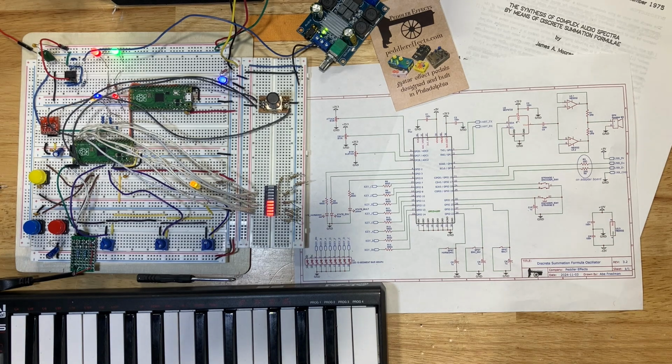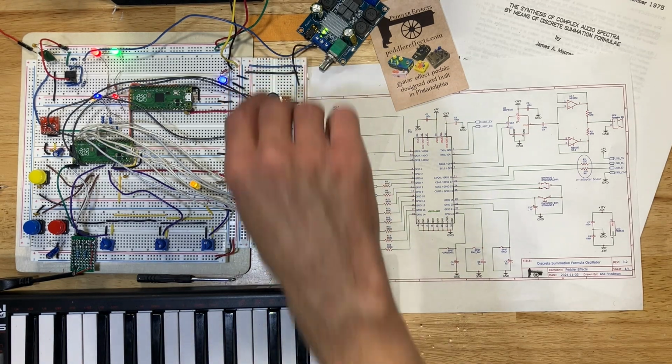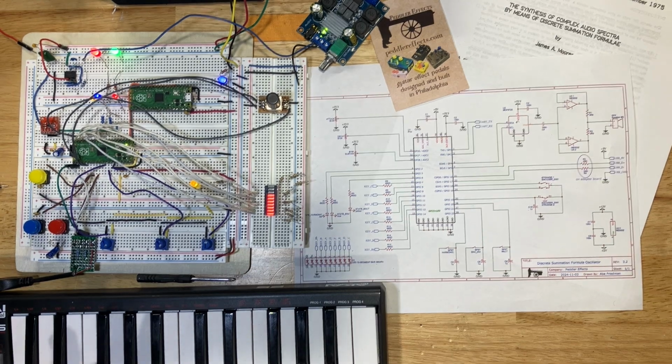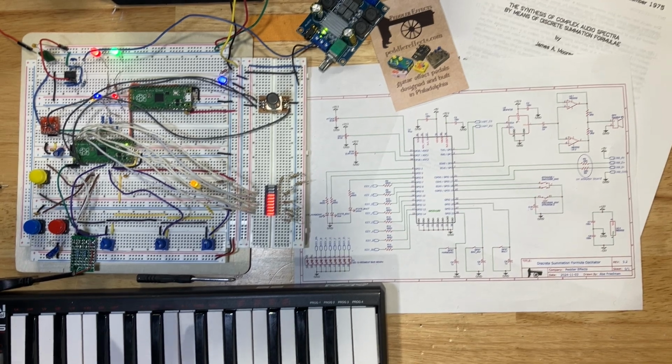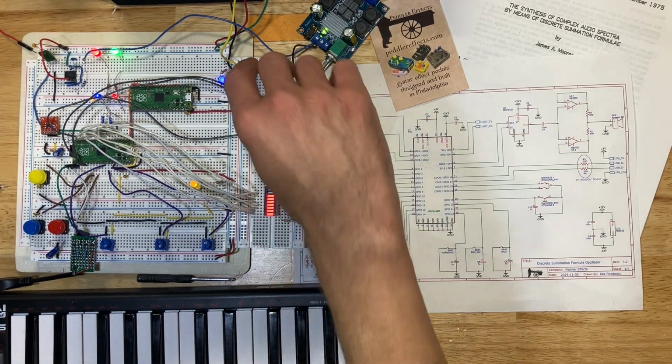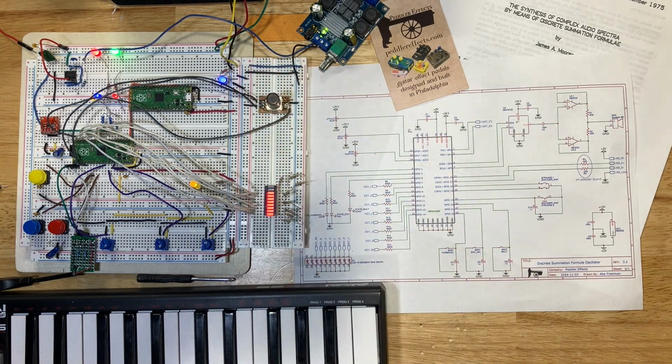All right, so that's, and again, let's see, with A, maybe that's going to give us more of a minor sound. Then if we go up to B, so that's giving us more of, let's say, an uncomfortable kind of sound.